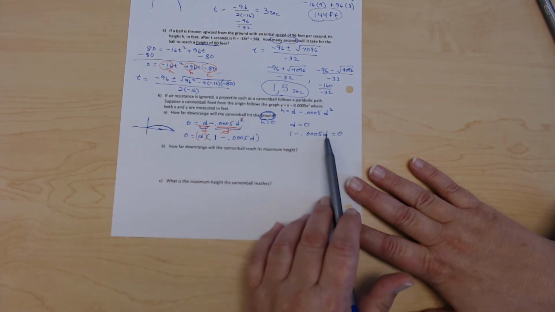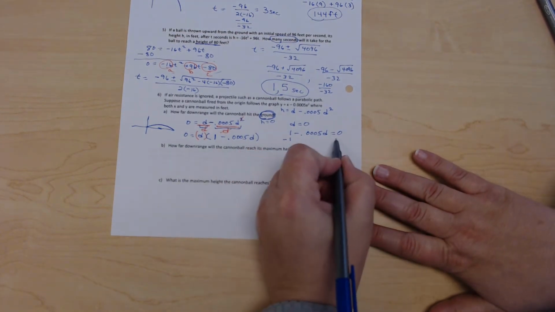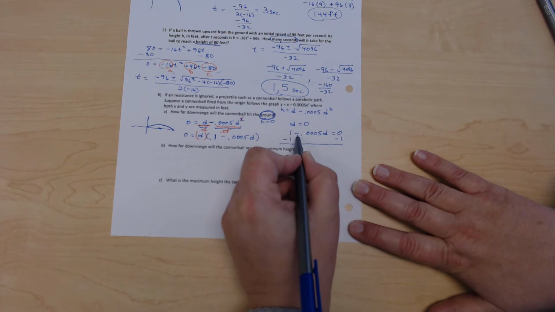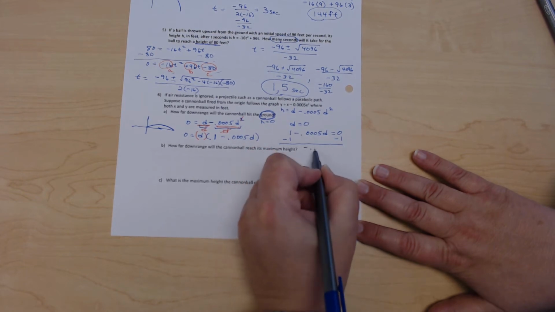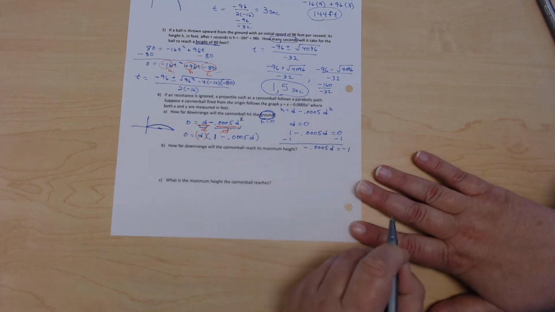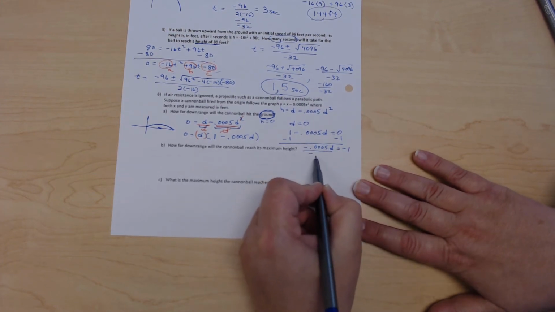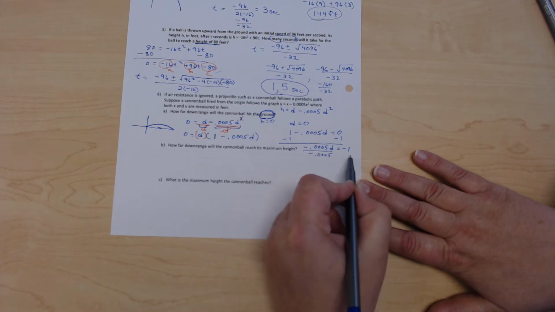So we have to solve this for d. We subtract 1, and watch all your negatives: negative 0.0005 d equals negative 1. This is multiplication, so you divide by negative 0.0005.